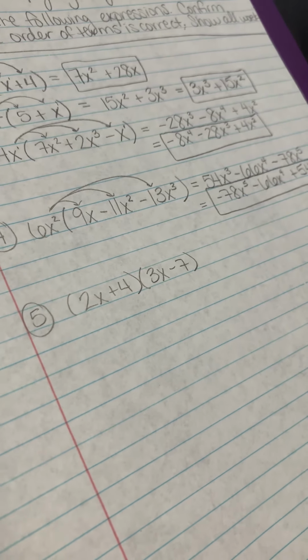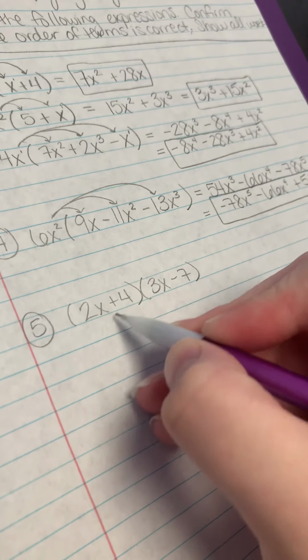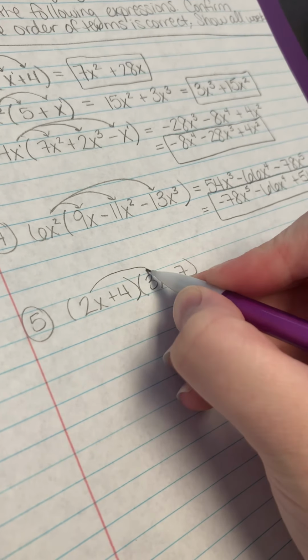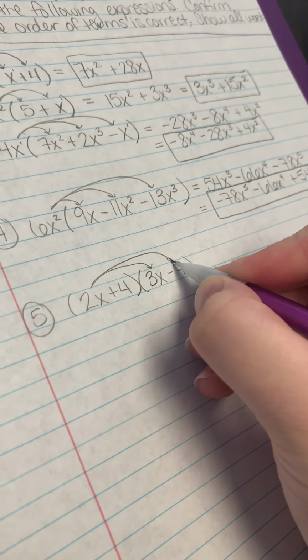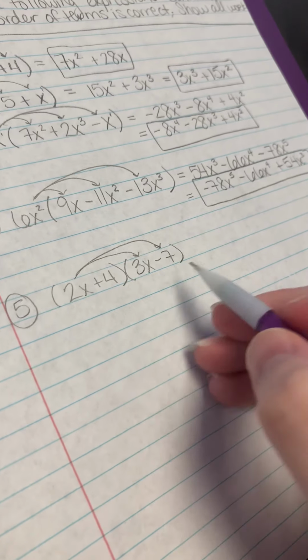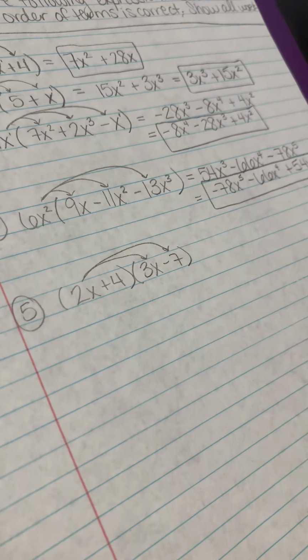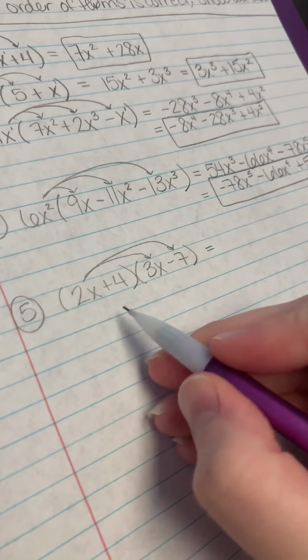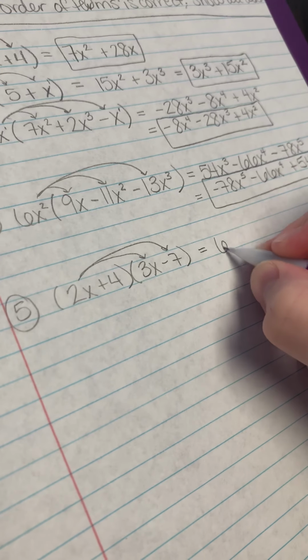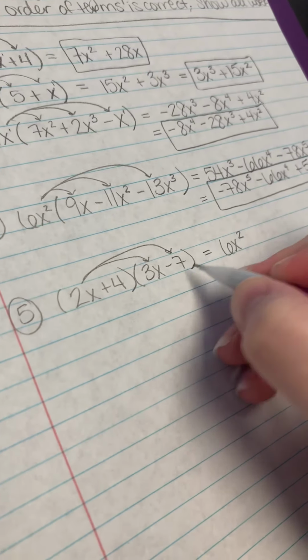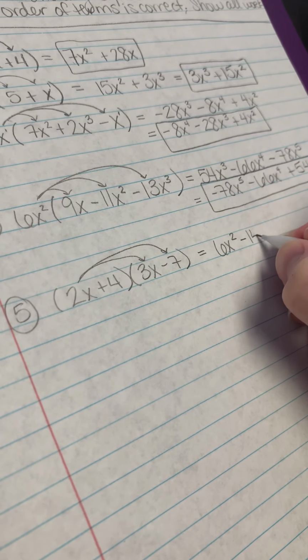Okay, and so what you're going to do is you're going to take the first term of the first binomial and you're going to multiply it to each part of the second binomial. So we're going to take 2x and we're going to multiply it by 3x minus 7. And we're going to leave that positive 4 there for a sec. So 2x times 3x is 6x squared. 2x times negative 7 is negative 14x.